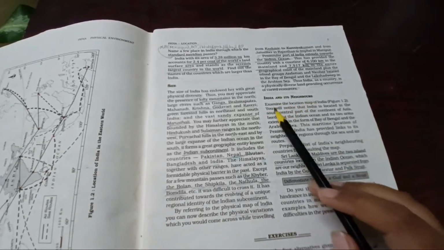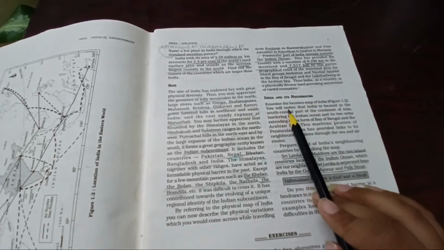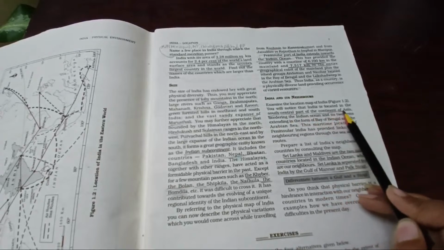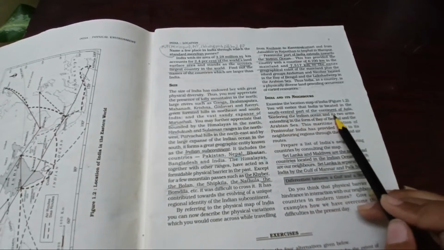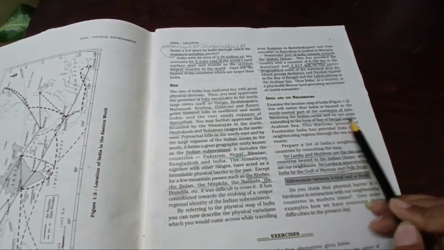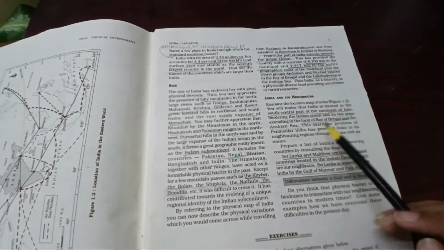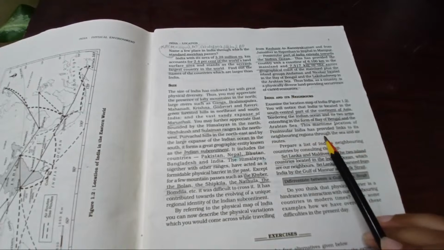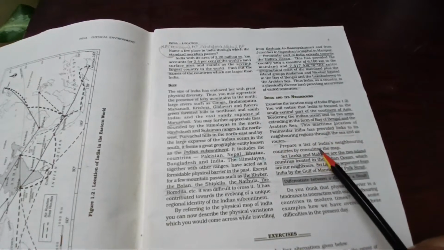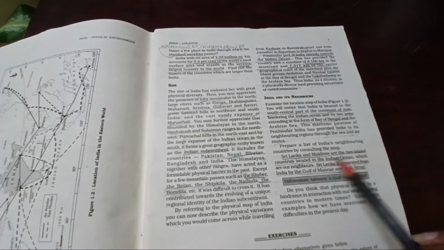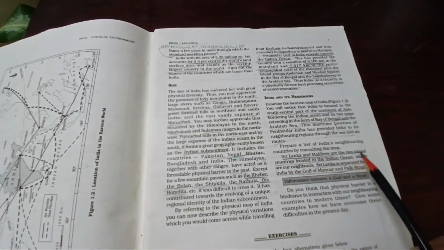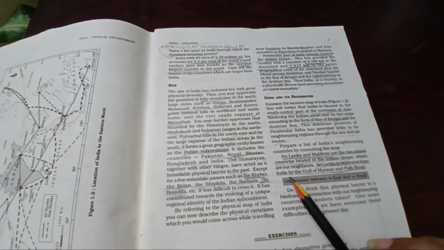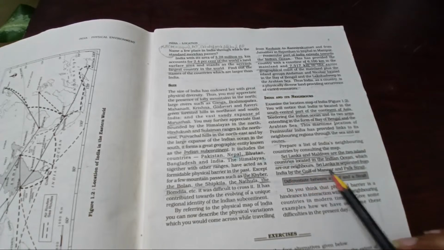India and its neighbors. Examine the location map of India. You will notice that India is located in the south central part of the continent of Asia, bordering the Indian Ocean and its two arms extending in the form of the Bay of Bengal and the Arabian Sea. This maritime location of peninsular India has provided links to its neighboring regions through the sea and air routes. Prepare a list of India's neighboring countries by consulting the map. Sri Lanka and Maldives are the two island countries located in the Indian Ocean, which are our neighbors. Sri Lanka is separated from India by the Gulf of Mannar and Palk Strait.